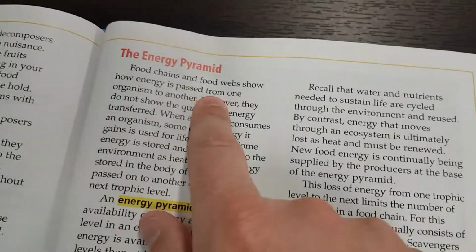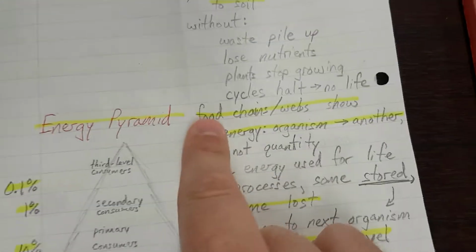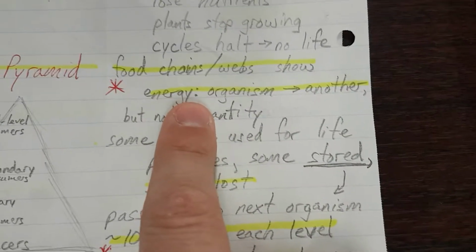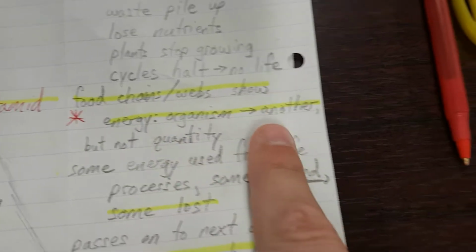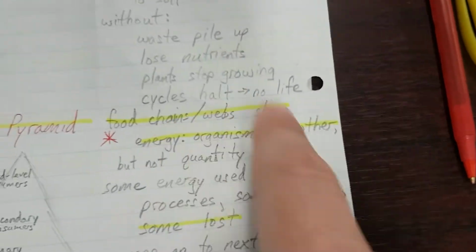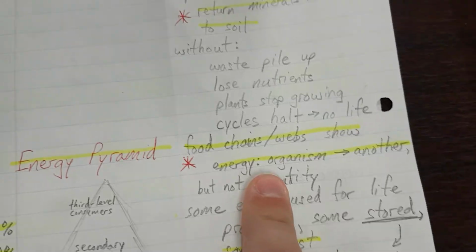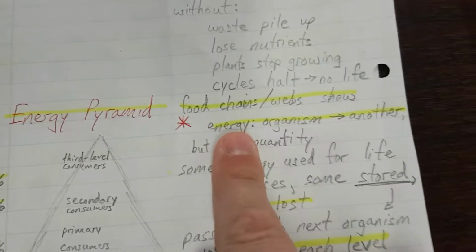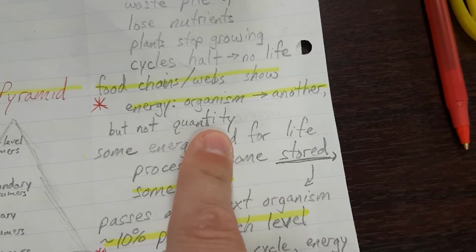So, the words here match the words there. Food chains and food webs show how energy is passed from one organism to another. That's the whole point of taking notes. You don't write the entire thing. You write symbols or arrows or colons that mean the same thing. So now I can say food chains and food webs show how energy passes from one organism to another, but it doesn't show the quantity that passes.